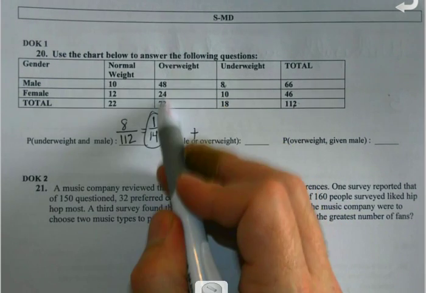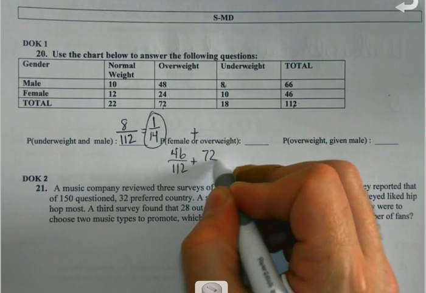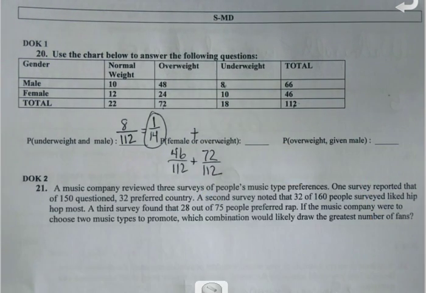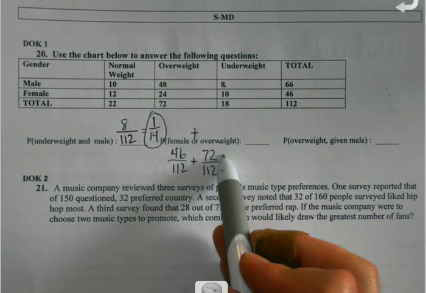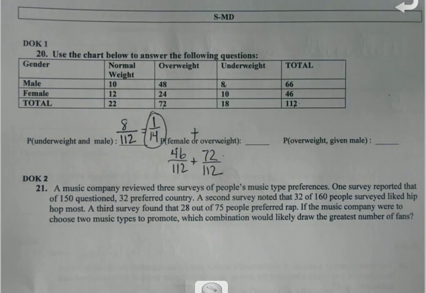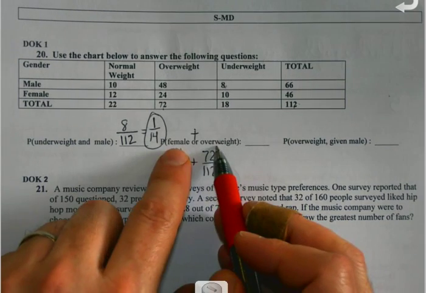Overweight, find that column, find the total. 72 out of 112. But then I run into a problem, because if I add these up, I get 118 over 112, and I can't have over 100%. That's kind of ridiculous. So here's what I've got to ask myself: is there any overlap? Is there any repeat in there if you're female and overweight?